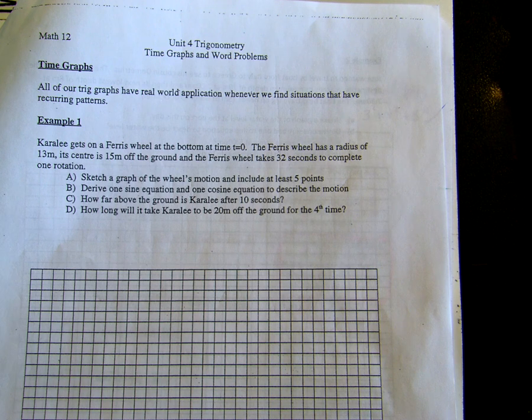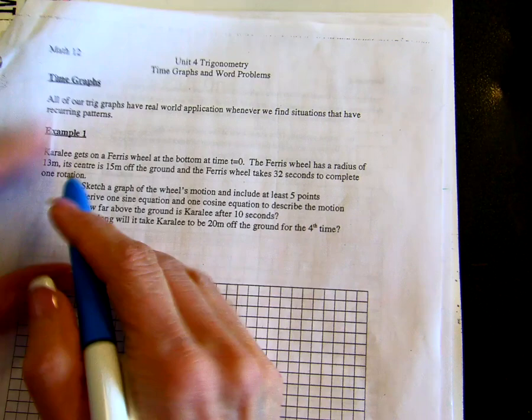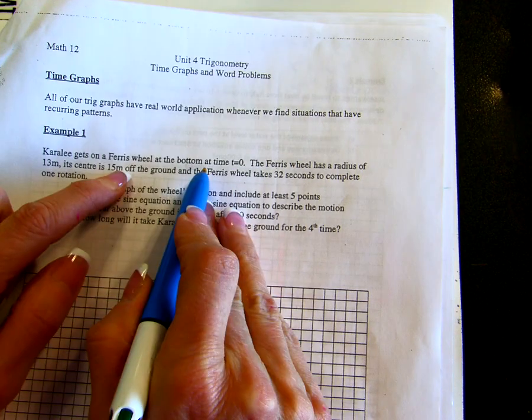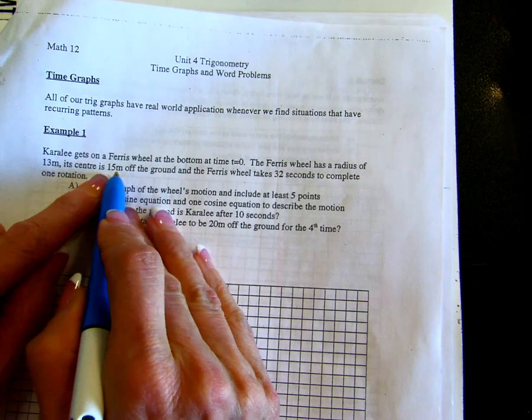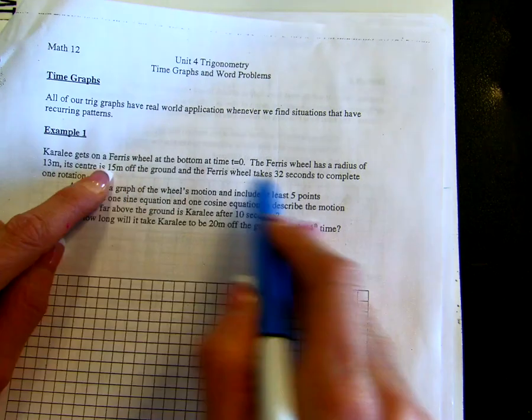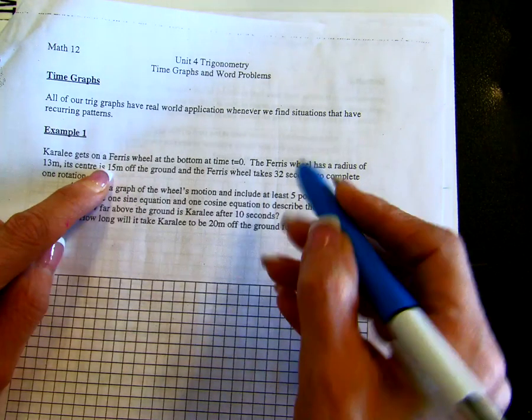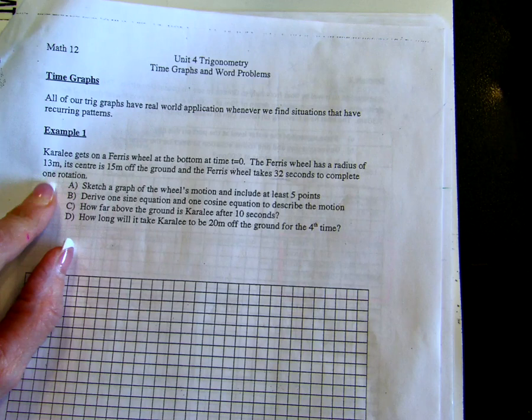Okay, so this is an example of a Ferris wheel, just because it's easy to imagine. We've all been on them, or watched them anyways, go round and round. So Carolee gets on a Ferris wheel at the bottom at time t equals 0. The Ferris wheel has a radius of 13 meters. Its center is 15 meters off the ground, and it's a really fast Ferris wheel. It takes 32 seconds to complete one rotation.